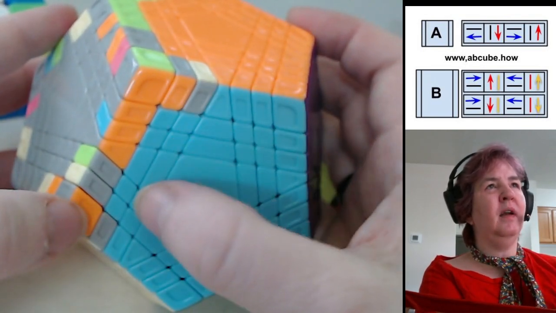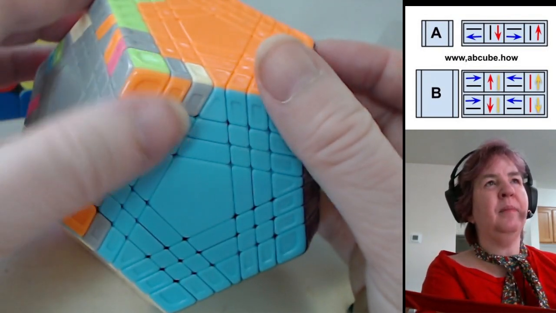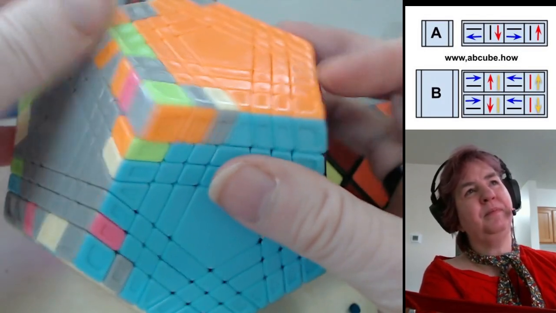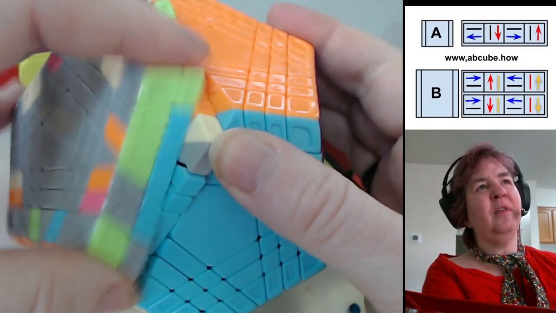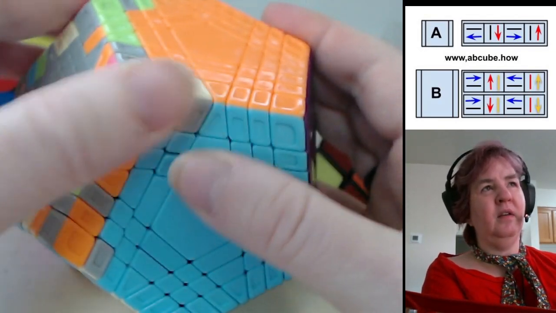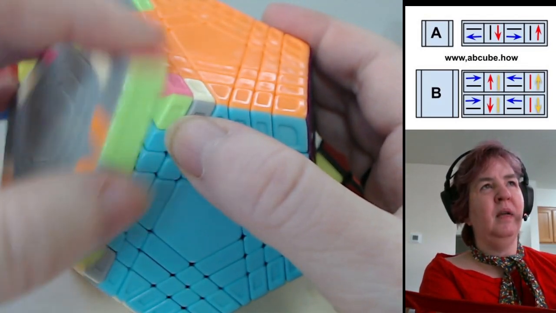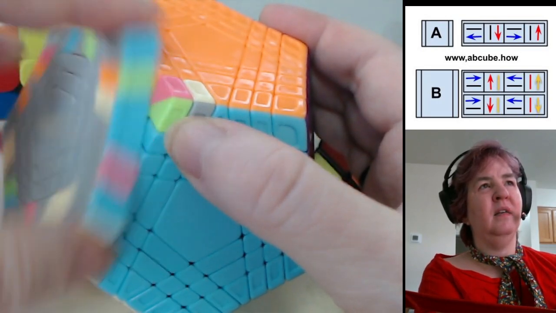I'm gonna leave those. I don't care. Those are matched, but I'm not gonna try to keep them. So up, up, down, down. Again, you don't have to pair things up, and if you just place each piece one at a time, it will land where it wants to land.